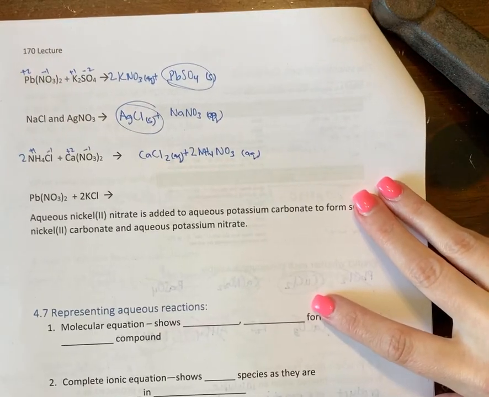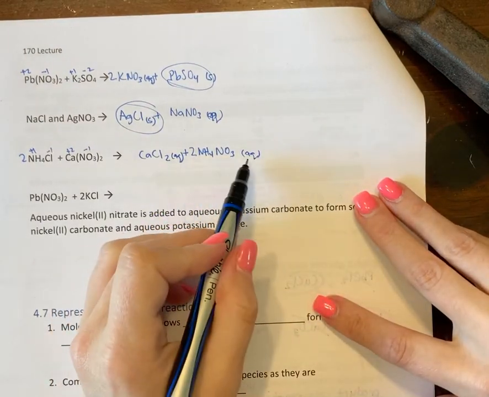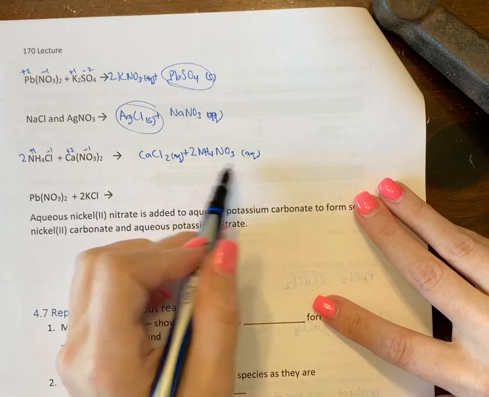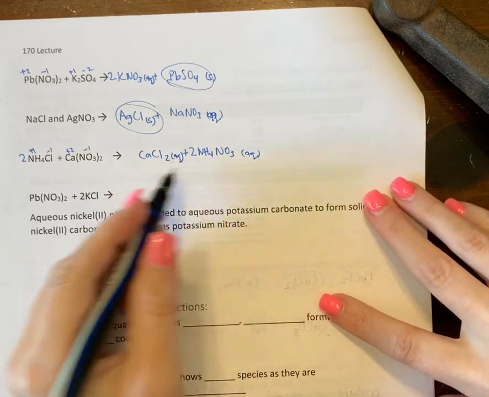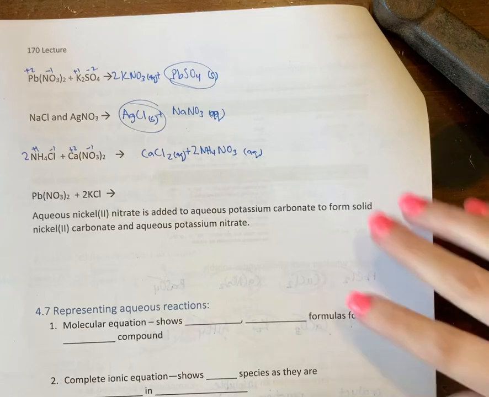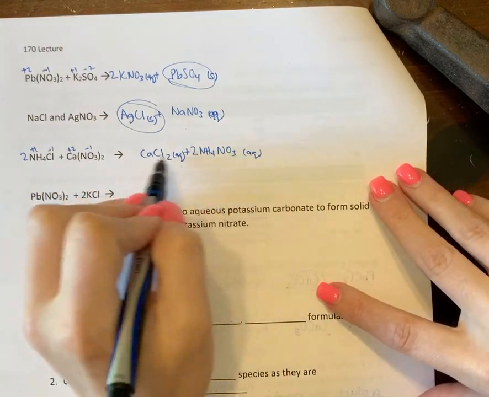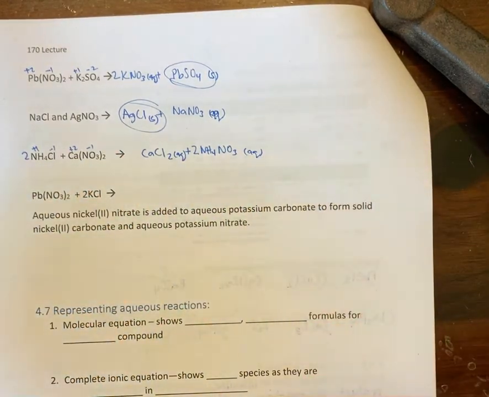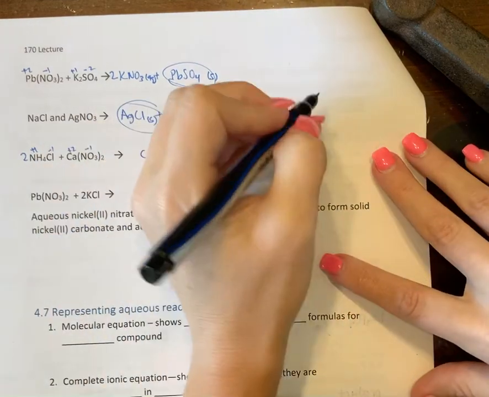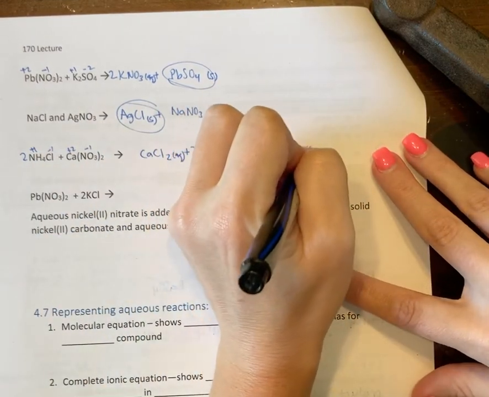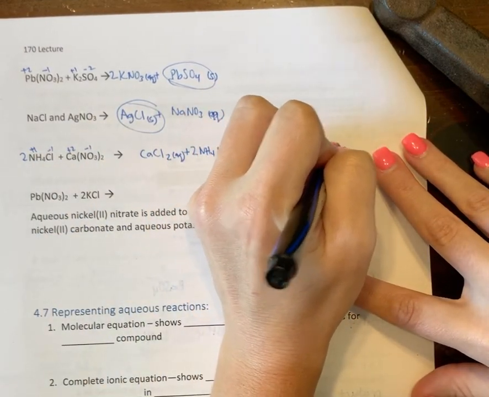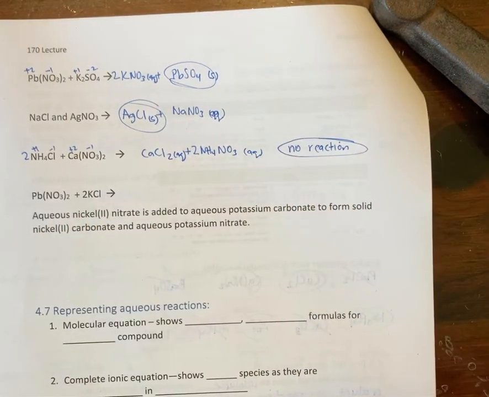So here, are we going to see anything in solution? Is anything going to come out? Everything's going to stay in solution. So we're not going to visibly see anything. So even though this is happening, they're still soluble, so they're still technically breaking apart. So we would indicate this as no reaction because we're not going to see anything come out of solution.